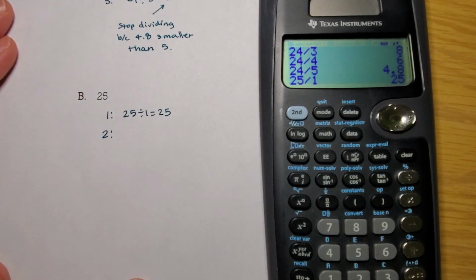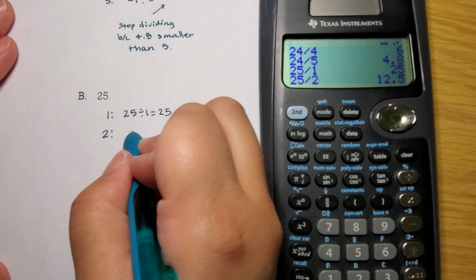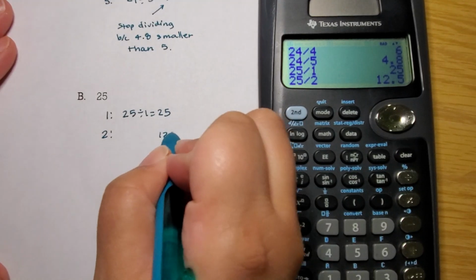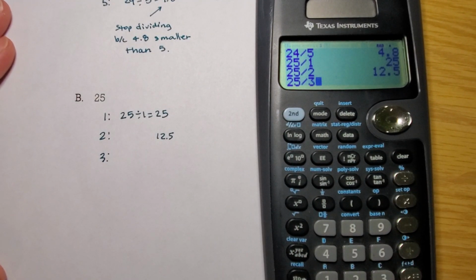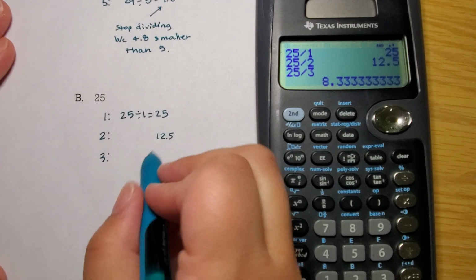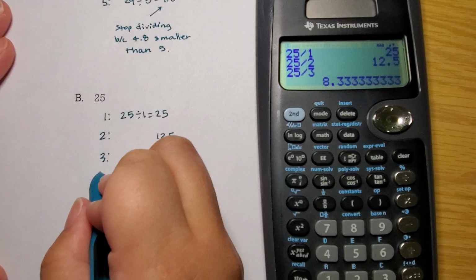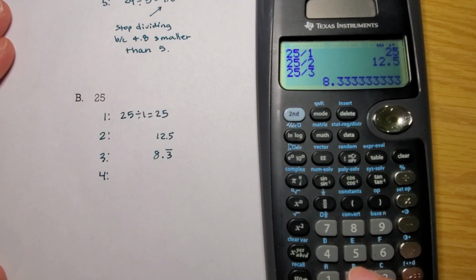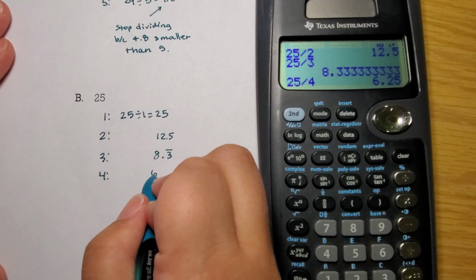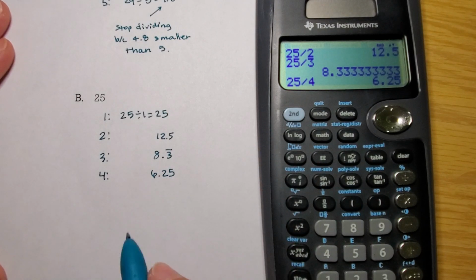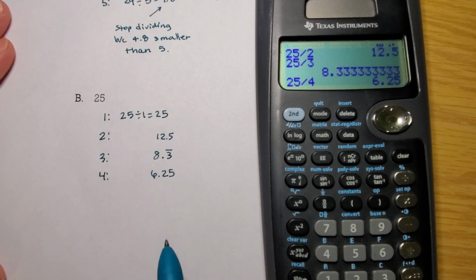Okay, let's do 25 divided by 2, 12.5. I'm just going to write the 12.5 here. 25 divided by 3, oh gosh, 8 point repeating 3. Let's try 4. Oh my goodness, is nothing going to work? Right? So now notice I keep getting decimals, and we don't want decimals, we want nice whole numbers.